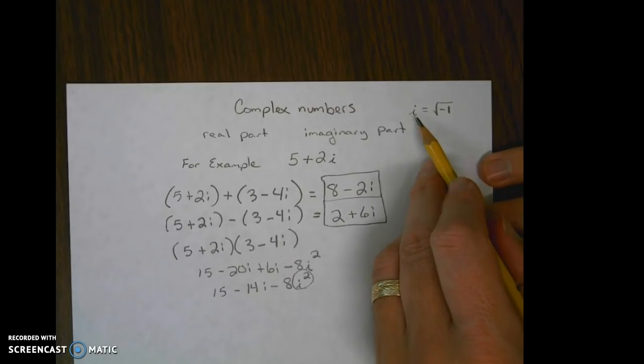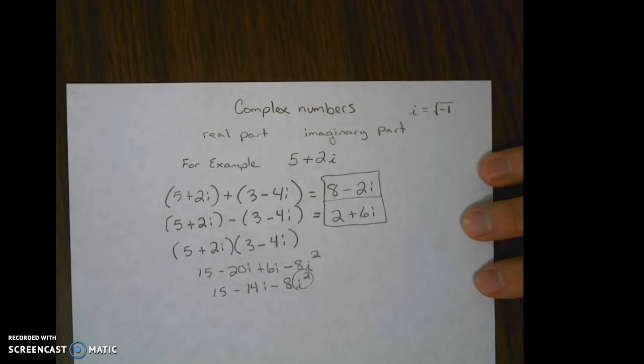i squared equals. And I'm going to have to turn off this Christmas music, it's kind of annoying.